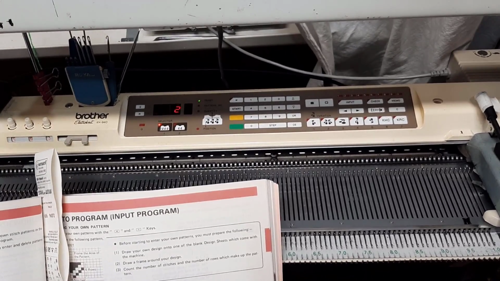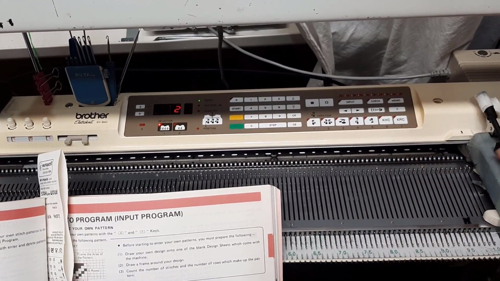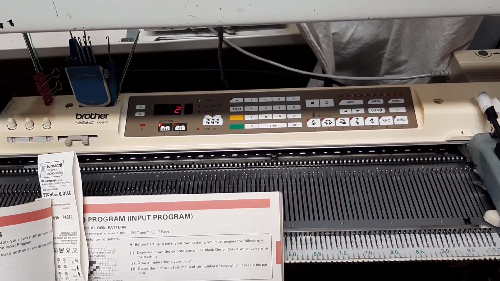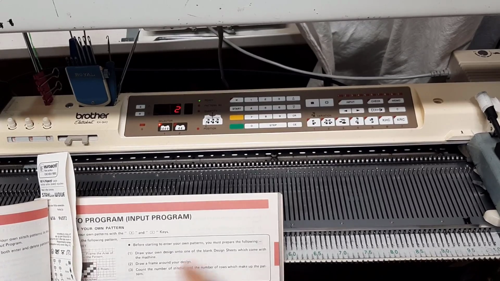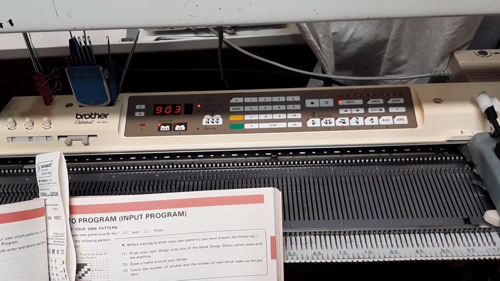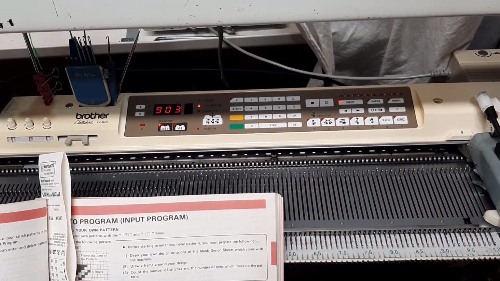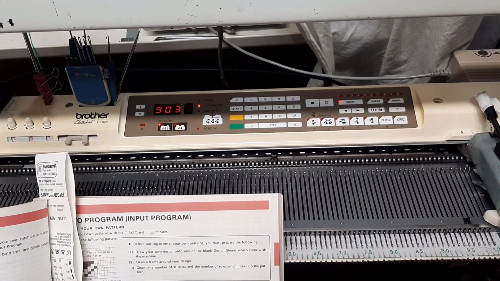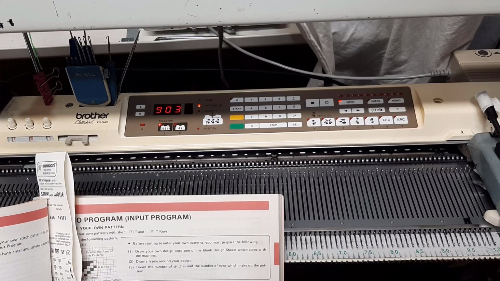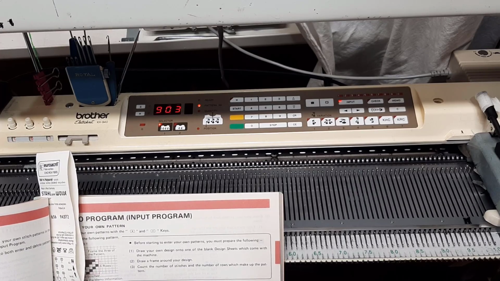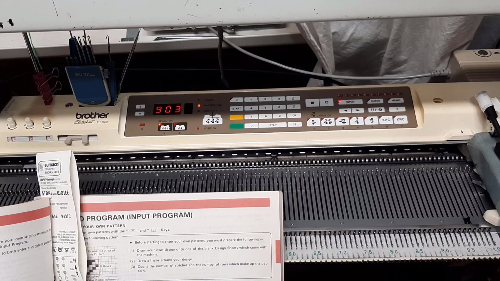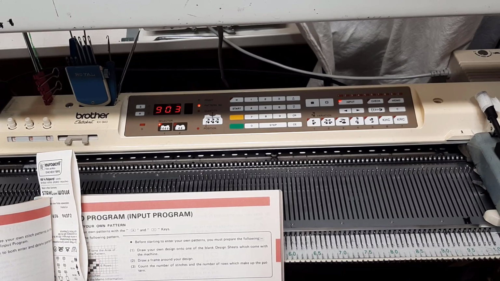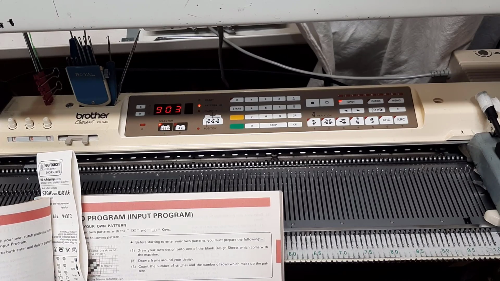Okay, here we go again. Make sure the ready lamp is lit and push the input key. Okay, inputted. Don't worry, we're going to delete these. The computer allocates number 901. Your own pattern is given a number by the computer. Use this number. Enter the number of stitches and then push the step key.